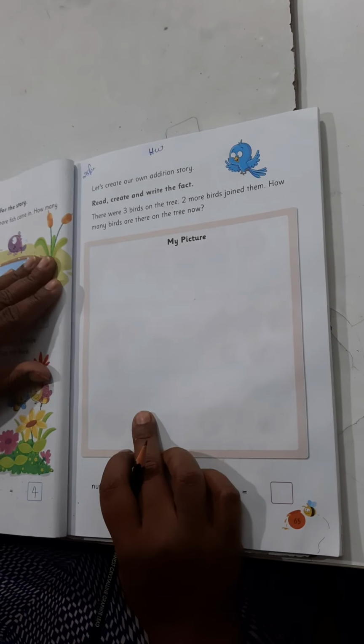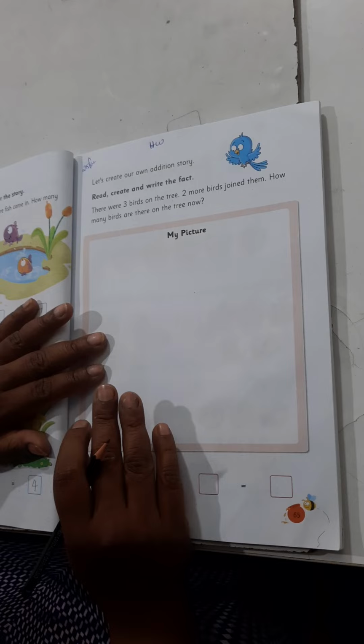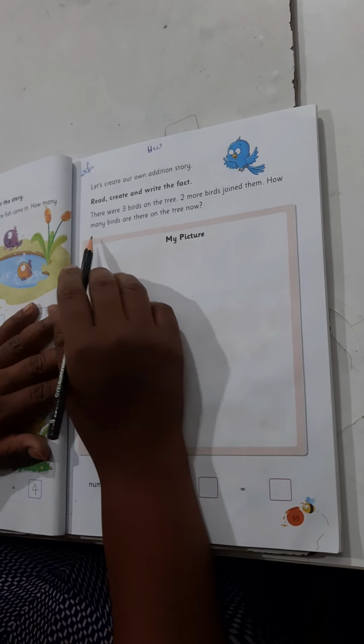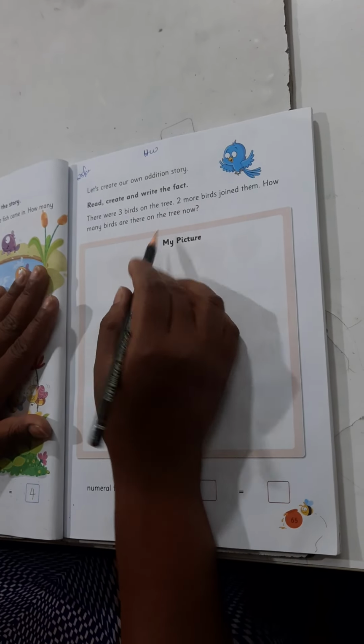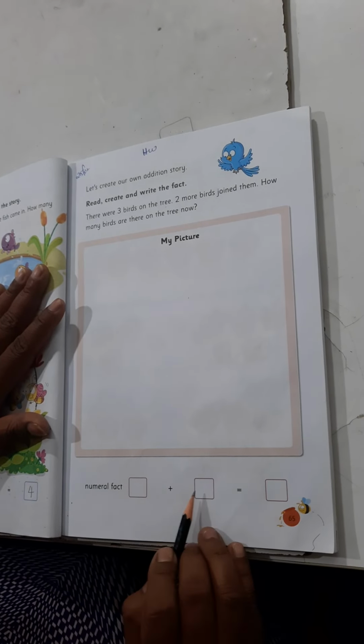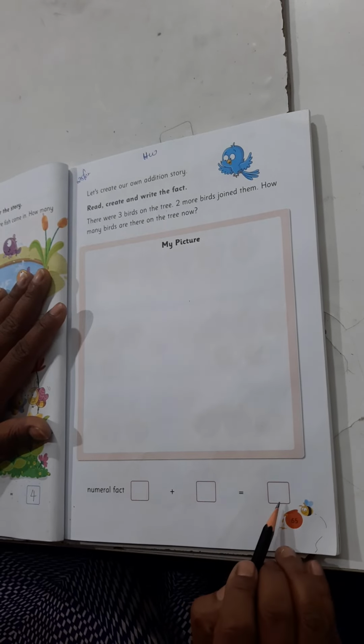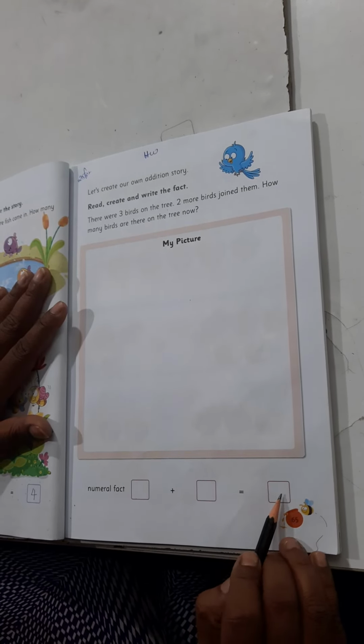When you come to page number 65, we have to create our own addition story. They've given you the summary of the story. Using that summary, you have to draw the picture here, write the numerical fact, that is the numbers which are given in the story, and do the addition and write the answer here.